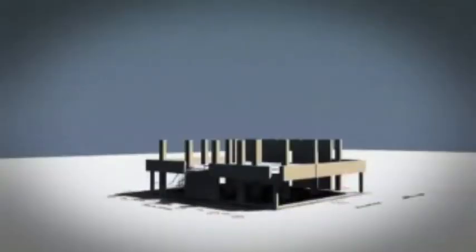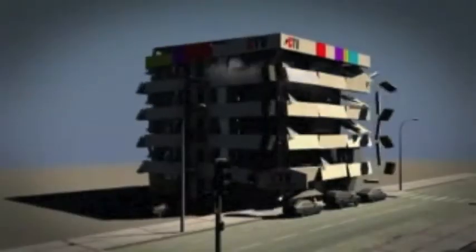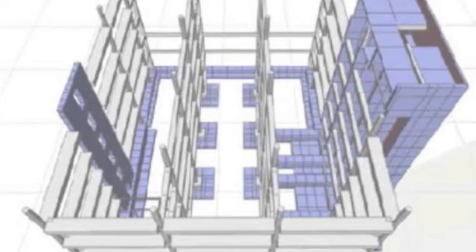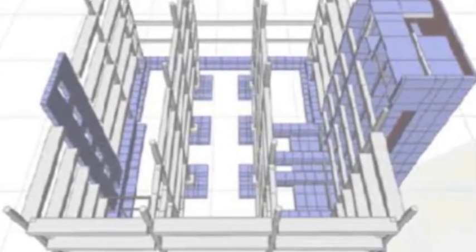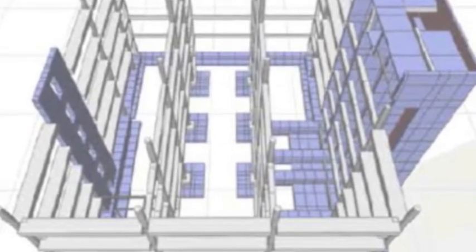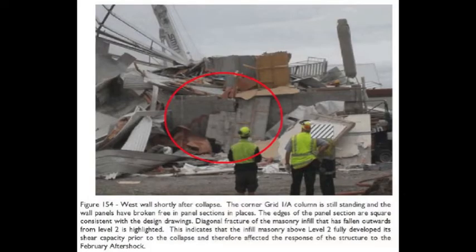This is what happened on February 22nd, 2011, when a 6.3 magnitude earthquake struck Christchurch. It followed two smaller earthquakes in 2010 that caused damage and weakened the infrastructure. This earthquake killed 185 people, and out of them, 115 were in the CTV building. The direction that the masonry fell showed that the masonry above the second story had already been stressed past its yield point. This is due to the first two earthquakes that occurred in 2010.